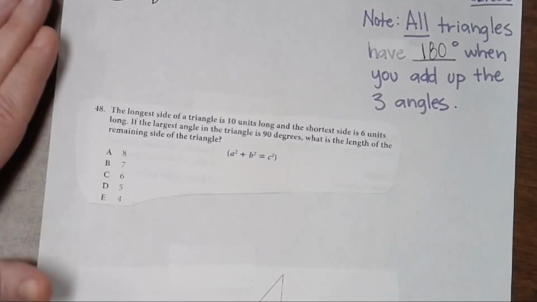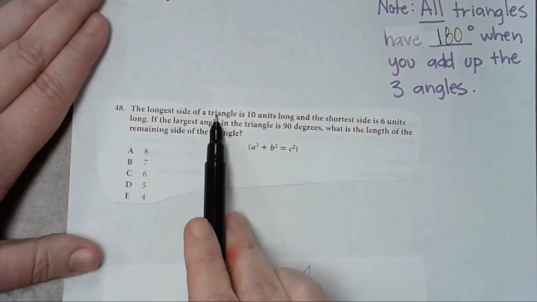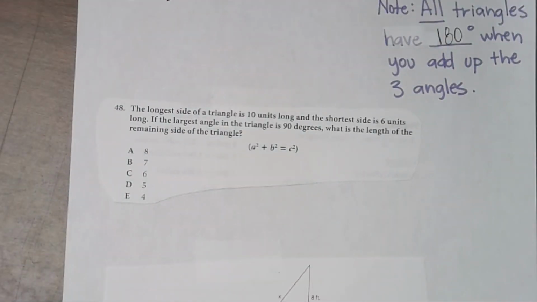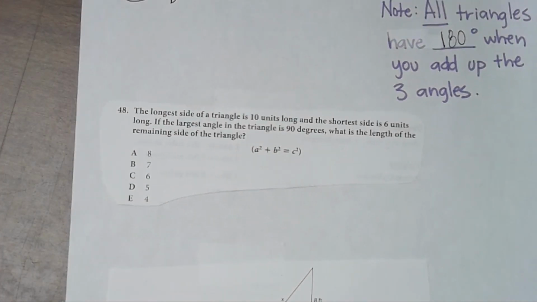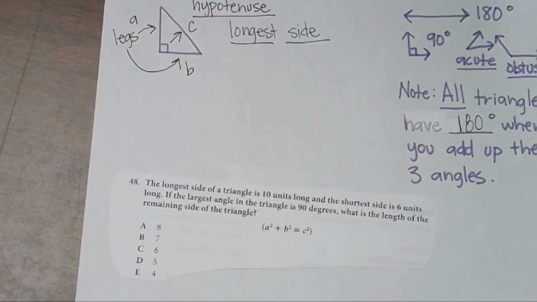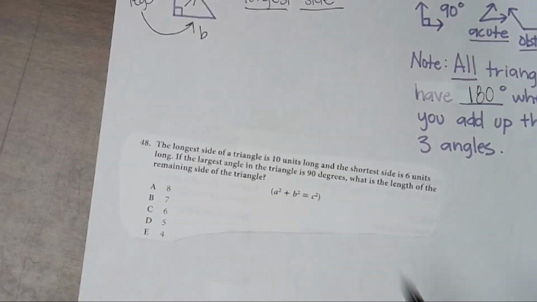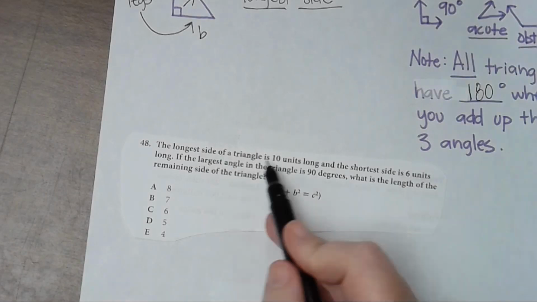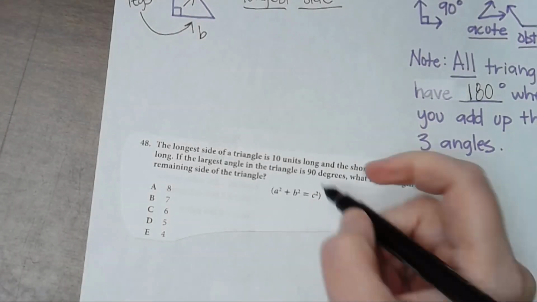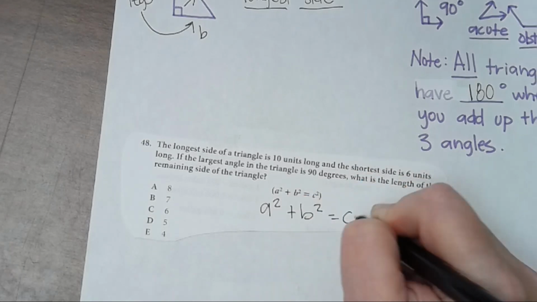Okay, number 48. The longest side of a triangle, here we are, they didn't even give us a photo with this one, no little drawing. The longest side of a triangle is 10 units long. So we should remember, where are we going to put this? A, B, or C? We're going to put it in C. That means it is the hypotenuse because it's the longest side. It's 10 units long. I'm going to rewrite this: a squared plus b squared equals c squared, because I like my own handwriting.